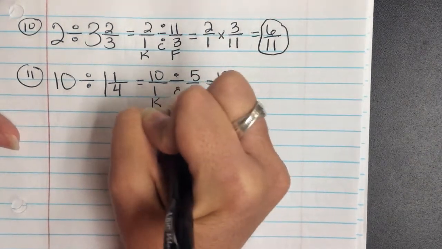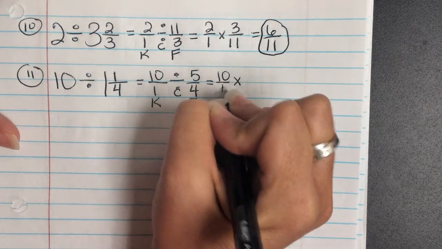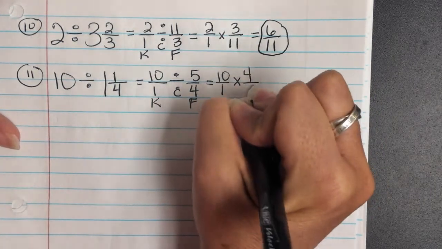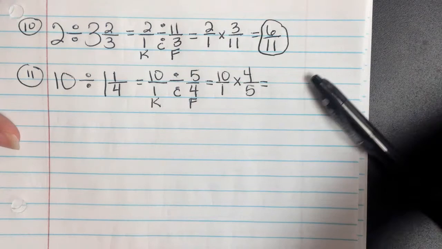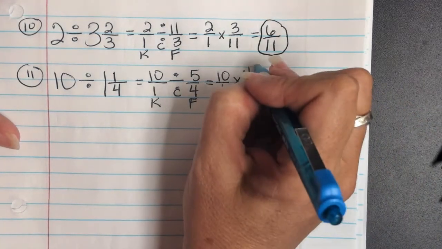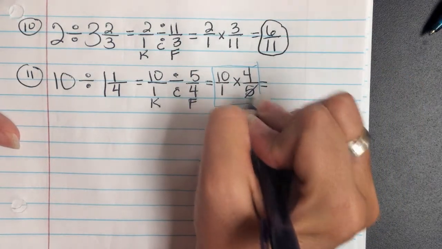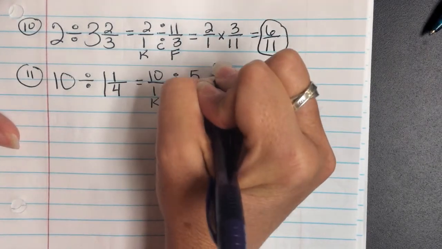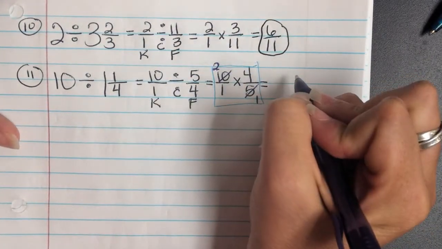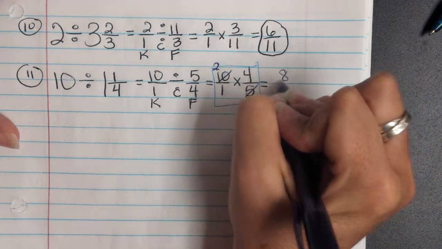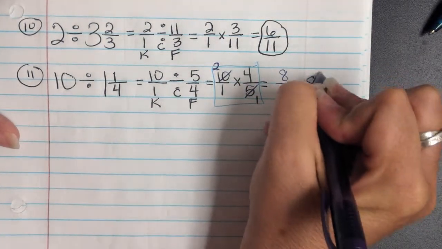I gotta keep change flips. That was what I was doing. 10 once times 4 fifths. Love the cross simplifying. Here we go. We can do 5 into 5 once, 5 into that twice. Leaves me with 8 over 1, which is 8.